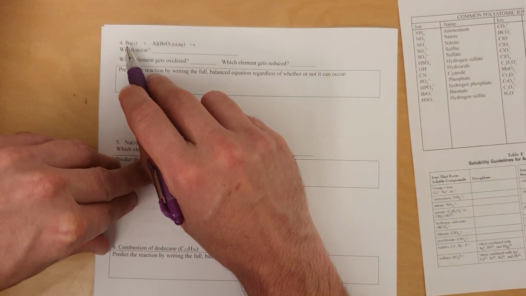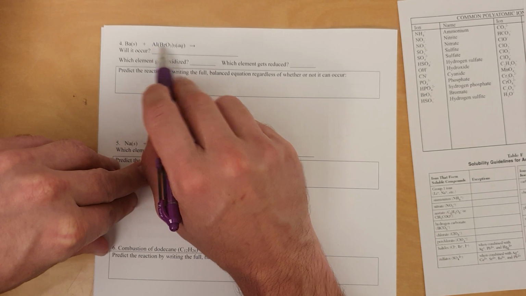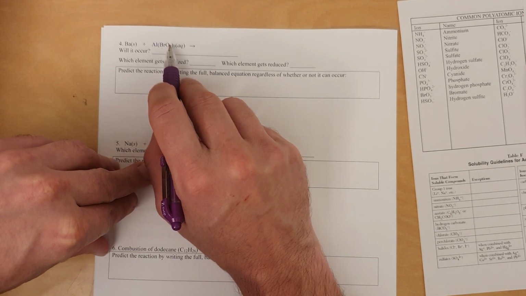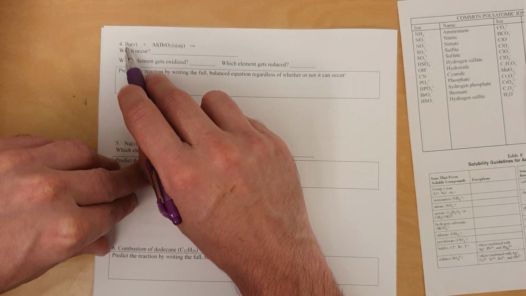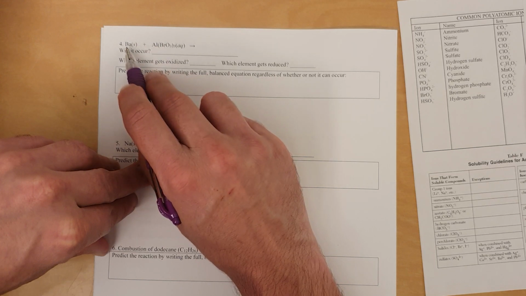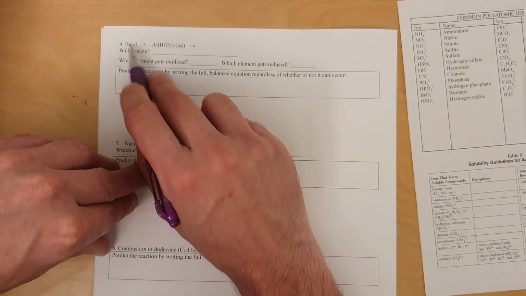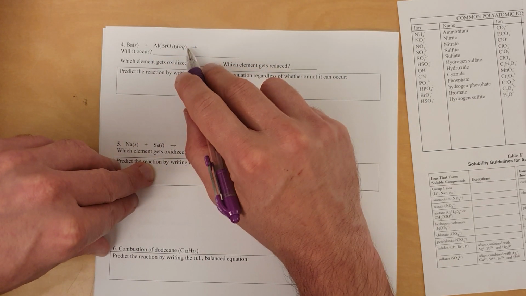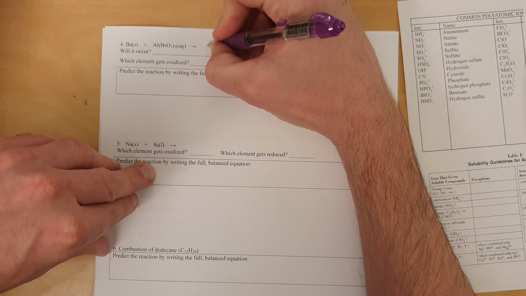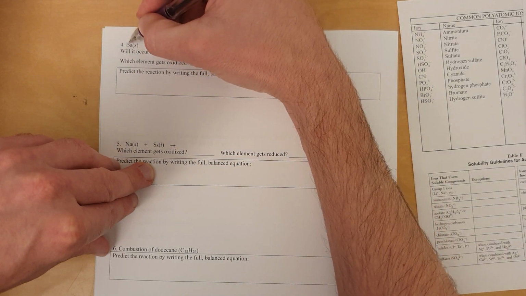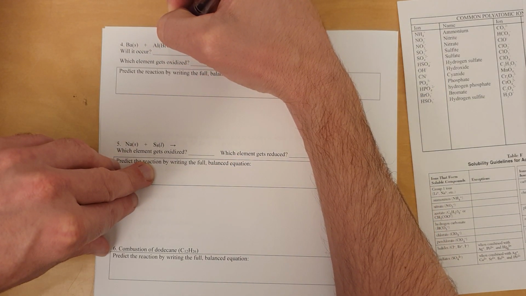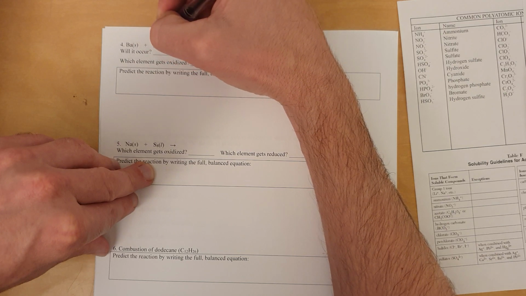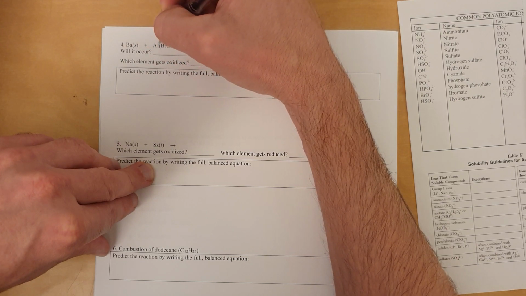Okay, solid barium and aqueous aluminum bromate. An element plus a compound, and the pure element is not oxygen, so it's a non-oxygen element plus a compound. This makes a single displacement reaction, which means we can expect barium to switch places with the element that's like it. Barium's a cation, aluminum's a cation, so barium and aluminum will switch places.